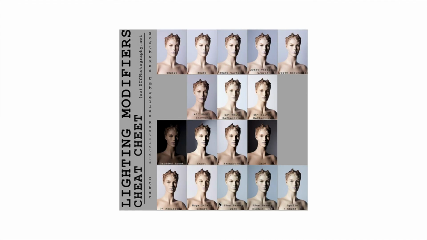All right, so here we go. If you look at this, finally, this shows you all of the different end results of photos using different light modifiers.